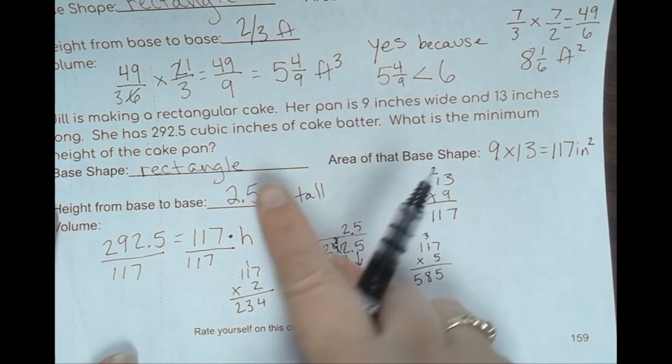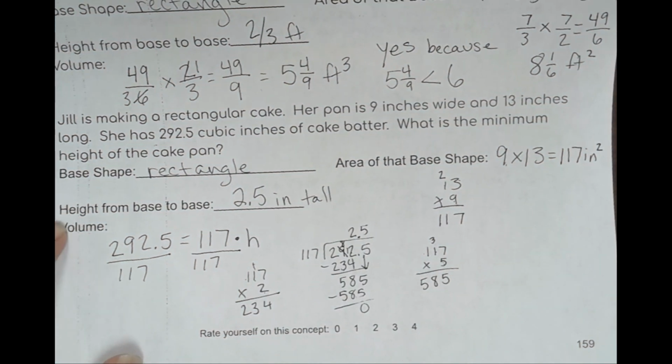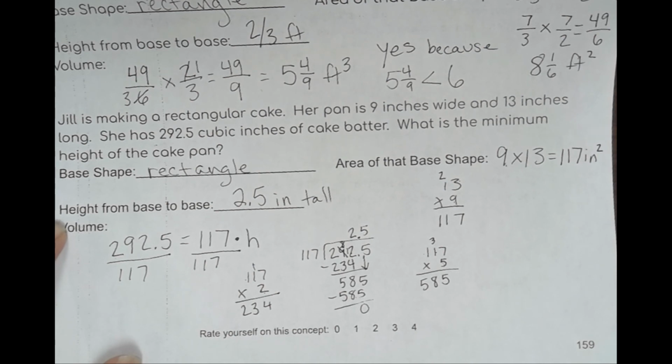Now, why is it not inches squared or cubed? Well, I'm looking for a height, which is a one-dimensional measurement, so that's why it would have to be 2.5 inches tall.